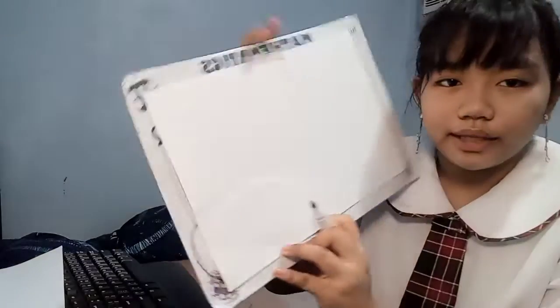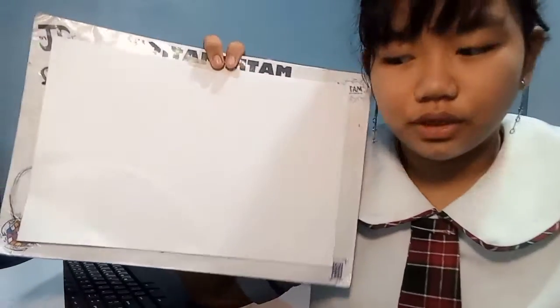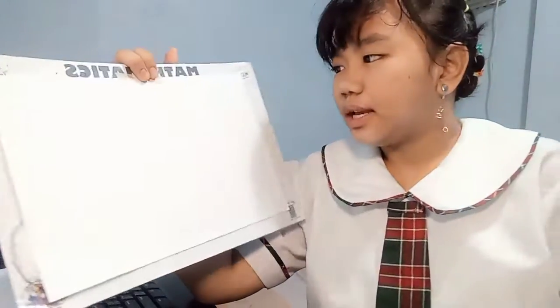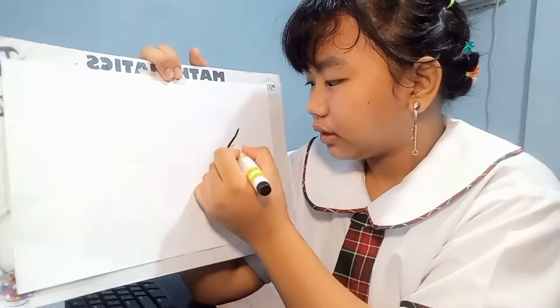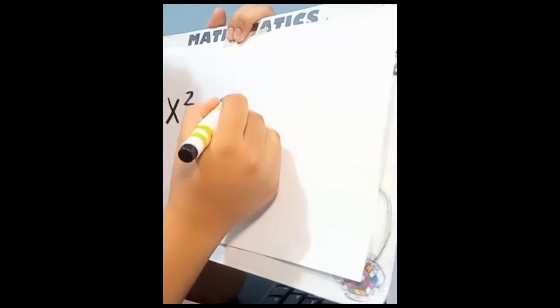We're now on factoring the difference of two squares, and we're going to write an example. I use a permanent marker na ngayon dahil hindi makikisama yung whiteboard marker ko. So we're going to write x squared minus 25.